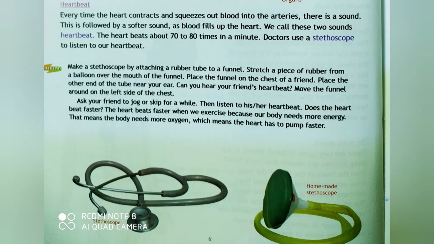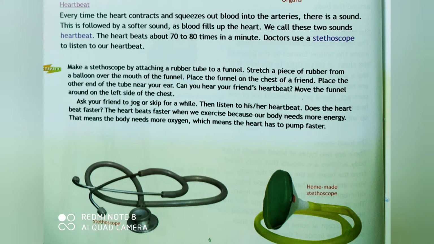Students, we have learnt about the blood vessels, arteries and veins, and how blood flows through the body. So next we'll see about heartbeat. Students, do you know how heartbeat is produced? Every time our heart contracts and relaxes, what happens is, during contraction, the blood is squeezed out into the arteries and a sound is produced.